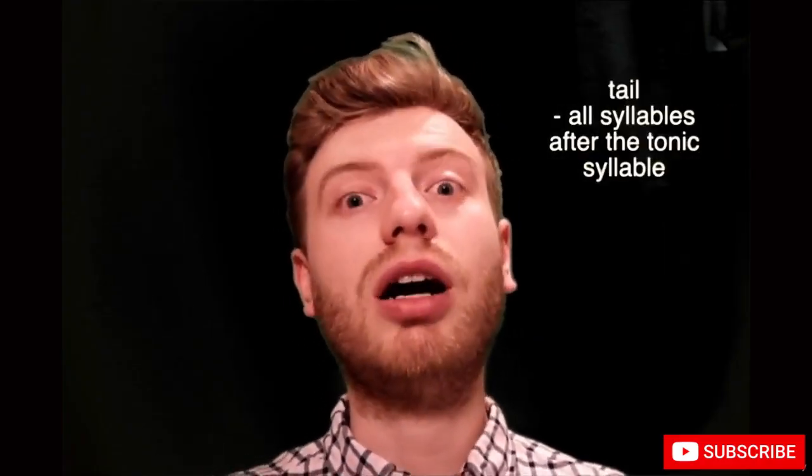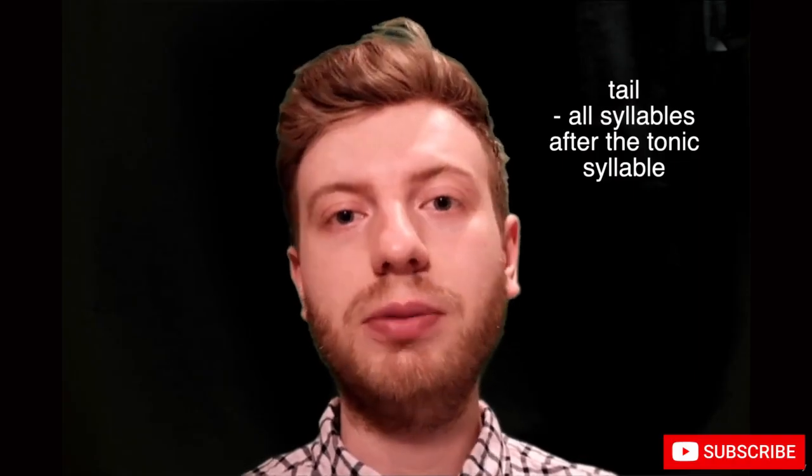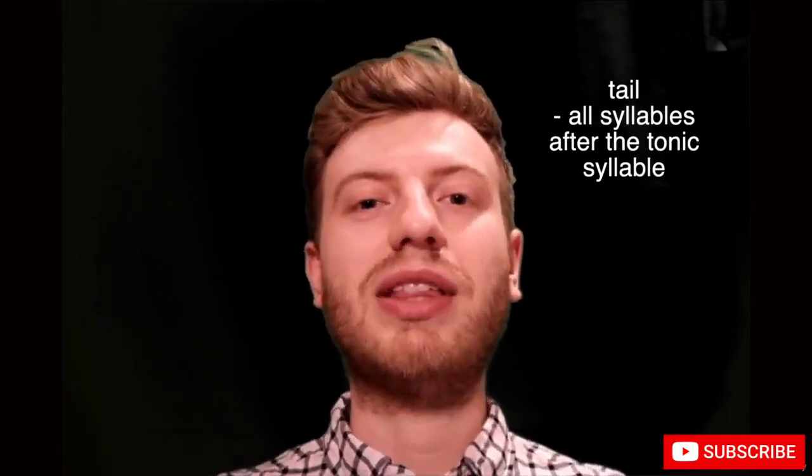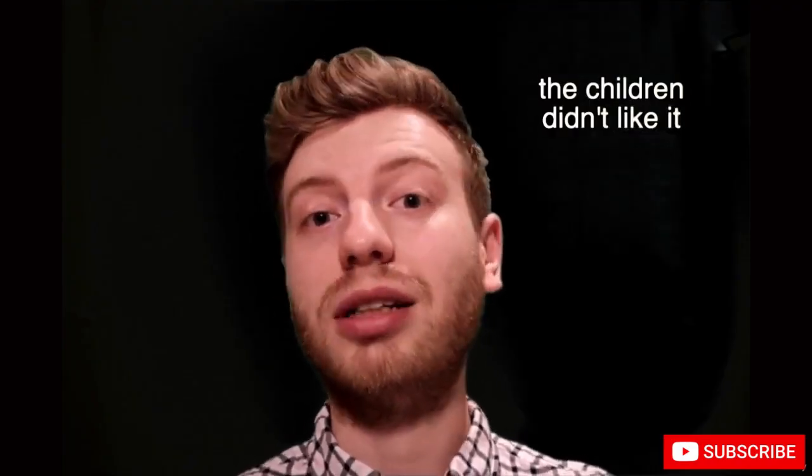And we also have the tail, which comes after the tonic syllable, and it's all of the unstressed syllables that come after the tonic syllable. So let's look at the sentence we just spoke about. When the water was cold, the children didn't like it. We'll take the second thought group. The children didn't like it.